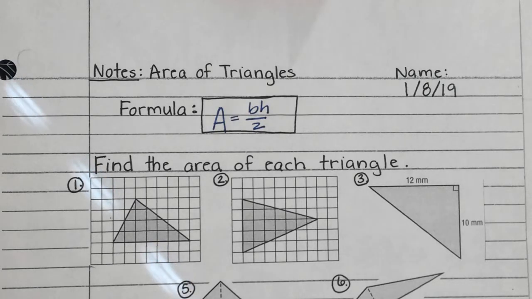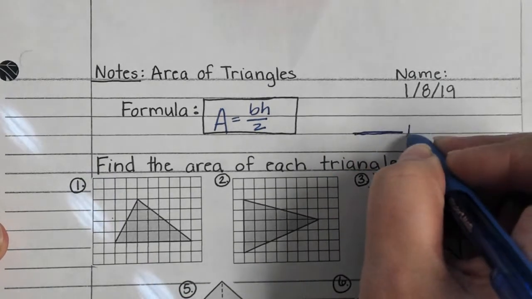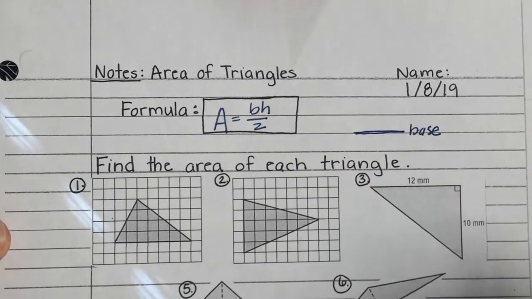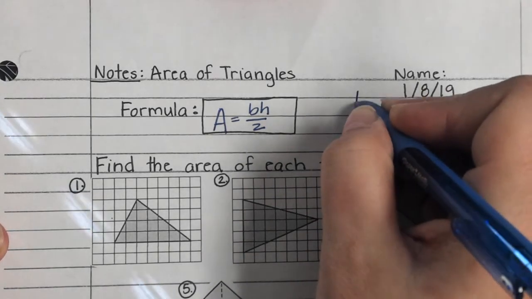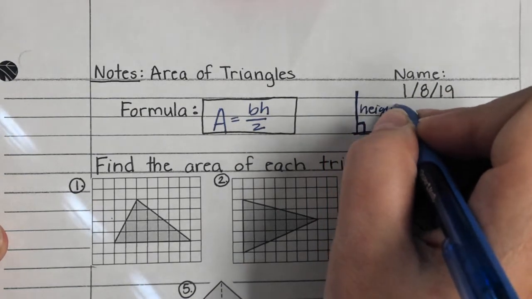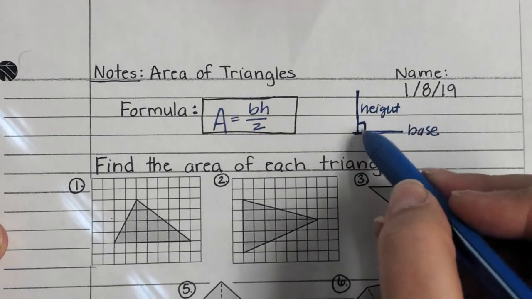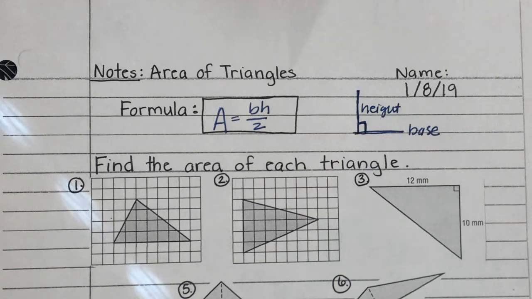One thing I want to make sure we are clear on from yesterday: if this is my base of any shape, it doesn't matter what shape it is, my height will always be perpendicular to the base. If you actually look at it, it looks like it makes an H. So your height will always be perpendicular to your base. Yesterday when you had a couple of those parallelograms that gave you a measurement for the slanted line, you don't ever use that one. You use whatever's perpendicular to the base. Okay?